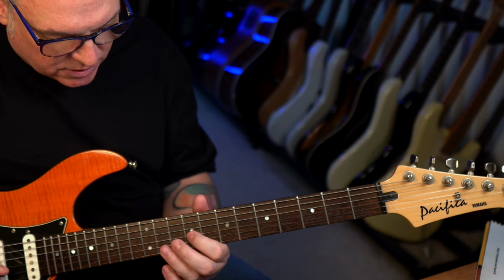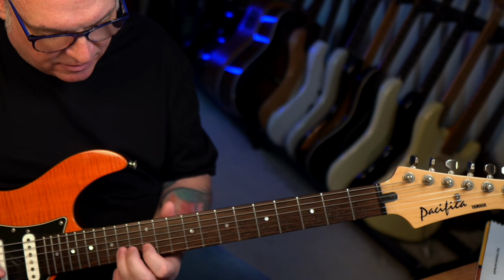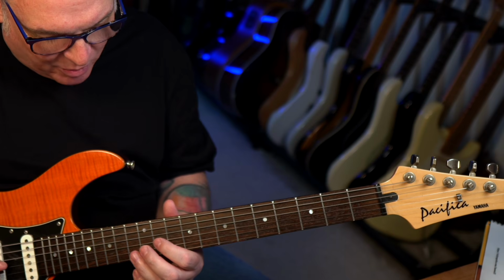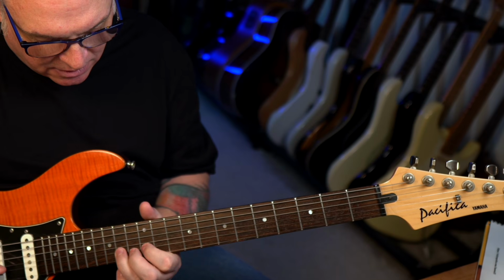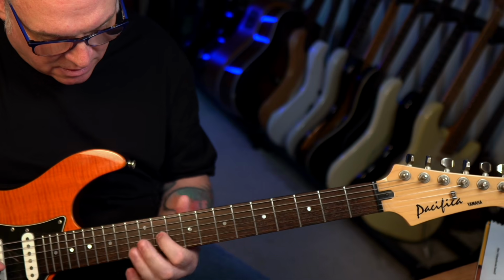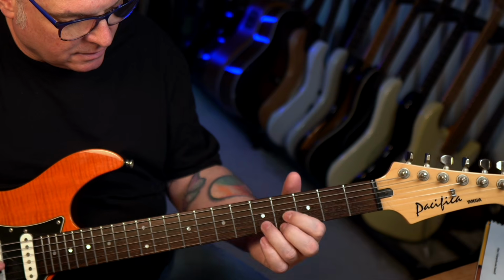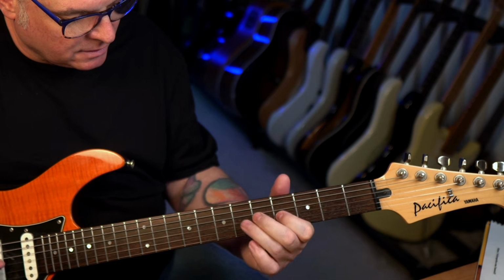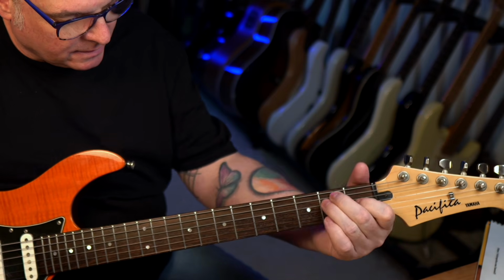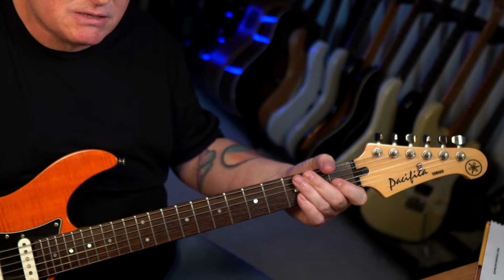There's the root, there's the leg, and there's the rectangle, which is now actually a rhomboid. So you end up with these different positions that you can. It's an E major pentatonic, yeah.